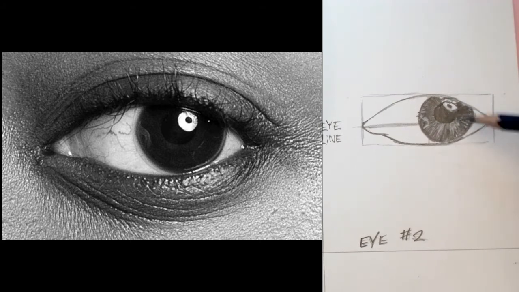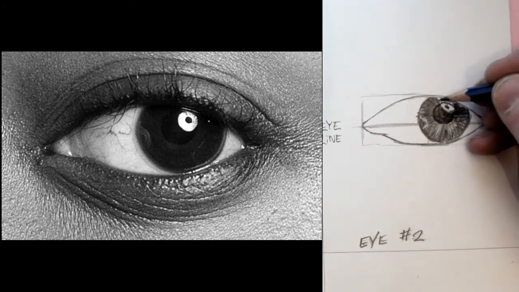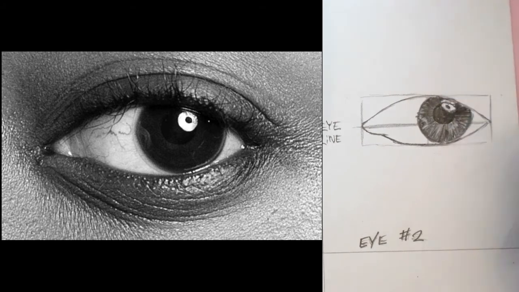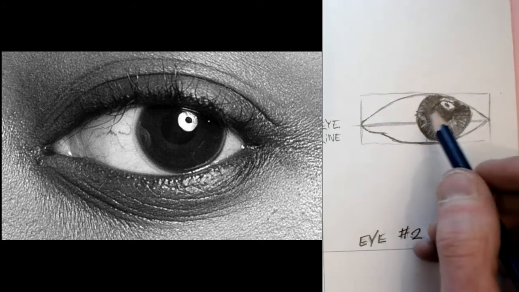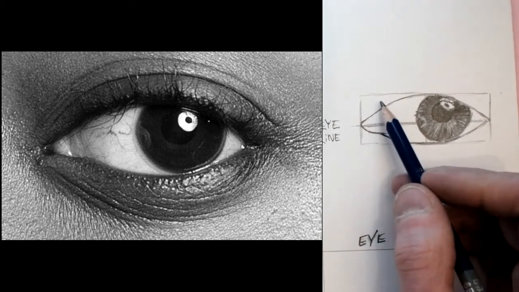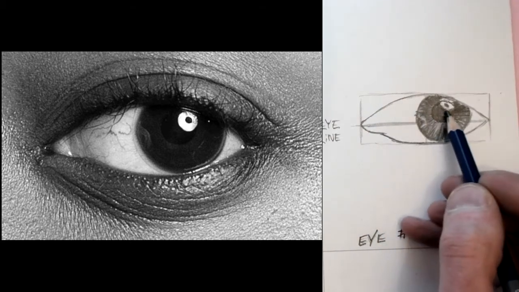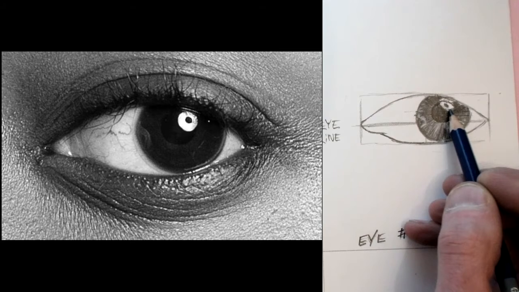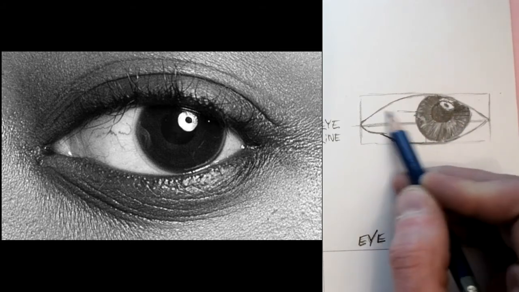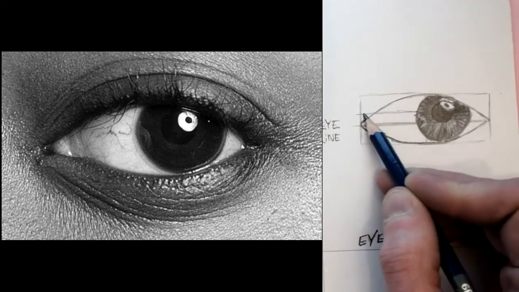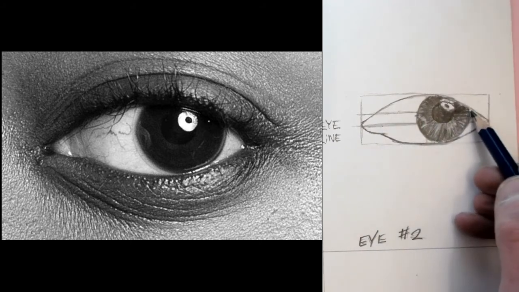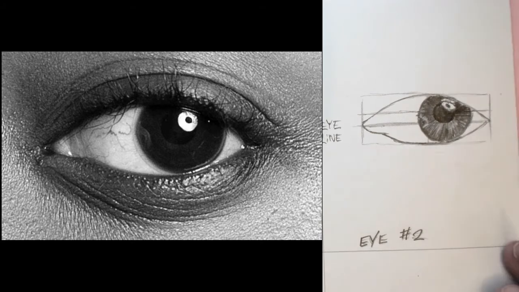Okay, so we have just the basics down for the iris now and the pupil and the light reflection. So we're now going to look at the upper portion of the eye where the eyelid fold is. So what we're going to notice is, where does the upper eyelid fold start? Well, it starts roughly in the same location where the bottom of this light reflection would be. So if you just sketch a parallel line to the eye line, that will help us put the eyelid fold in.